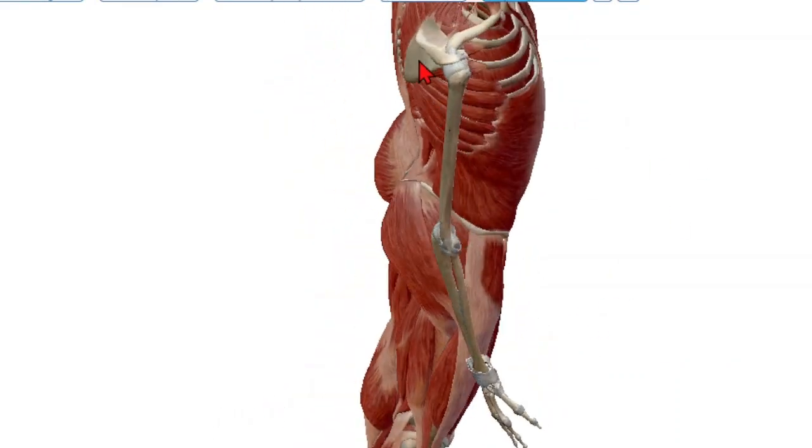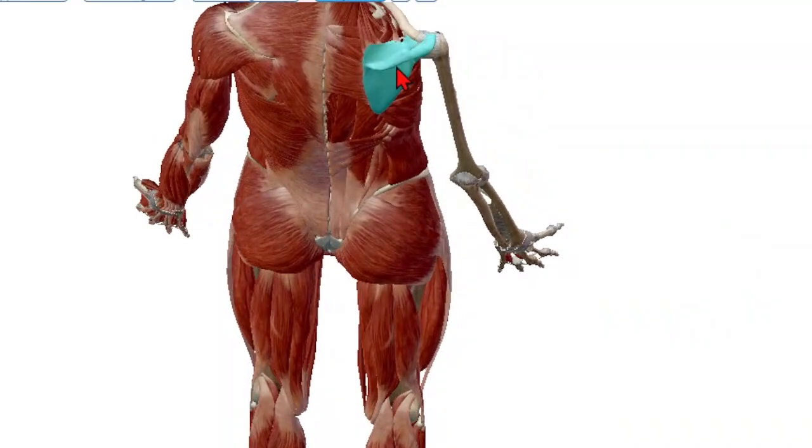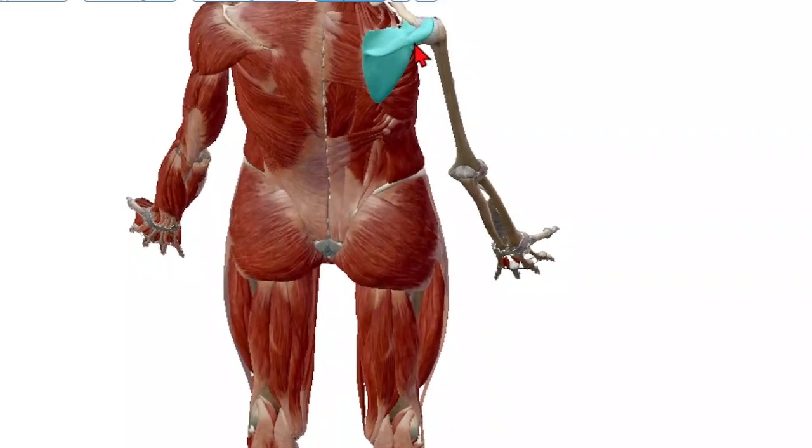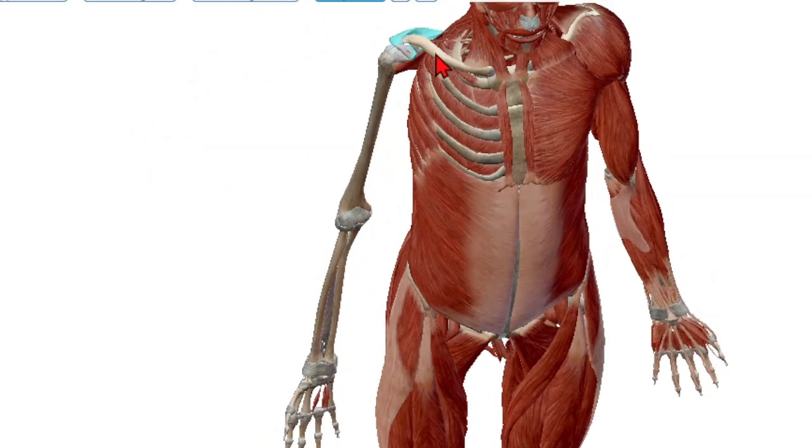So this is the scapula bone, okay. And from the posterior side there is a spine. This is called the spine, and the muscle above the spine is called supraspinatus, and below the spine is called infraspinatus, okay. And this is the clavicle.